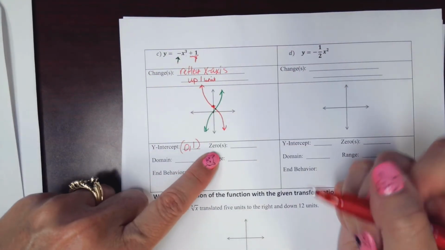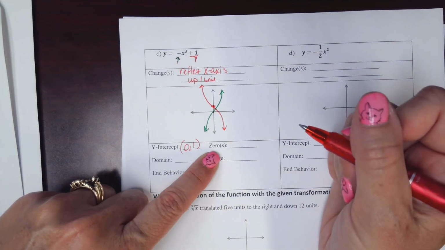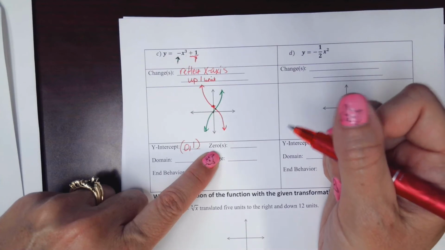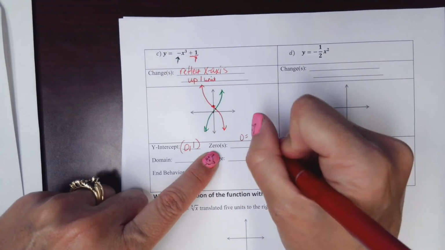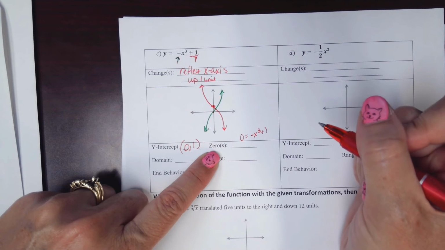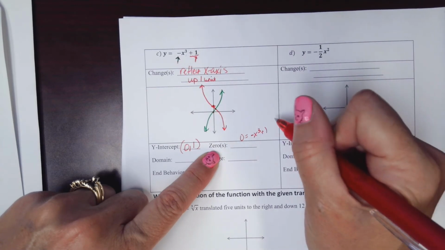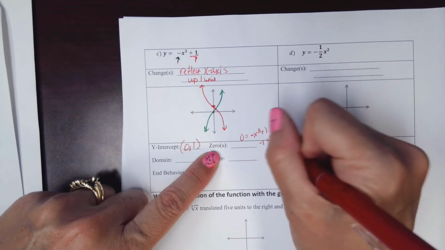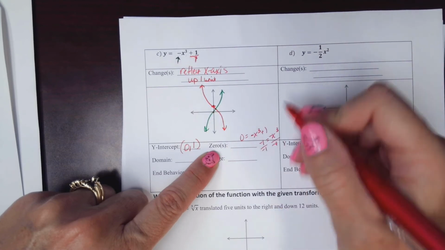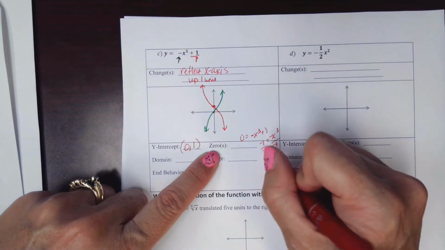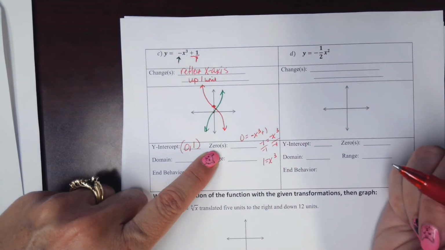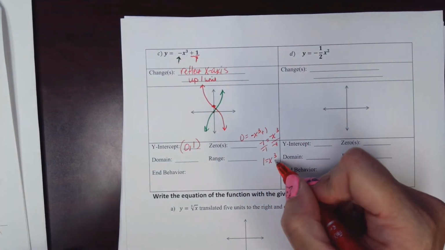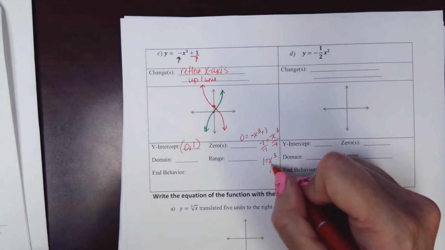To find the 0, or the x-intercept, I set it equal to 0. I set y equal to 0. So I say 0 equals negative x cubed plus 1. I subtract that 1. I've got negative x cubed. I divide by a negative because I got to take care of that negative out front. So 1 equals x cubed.